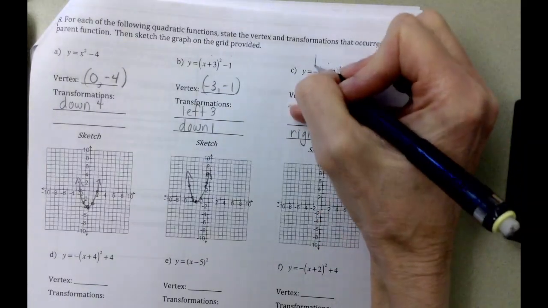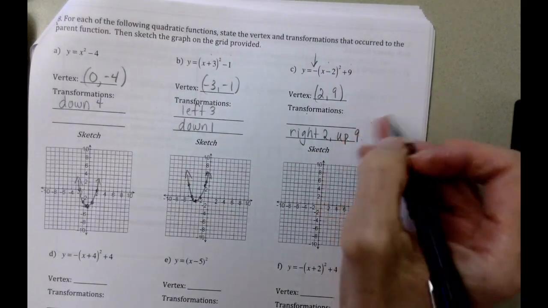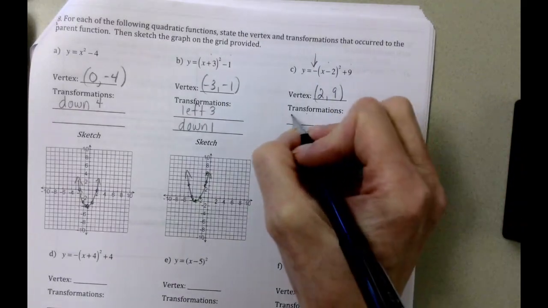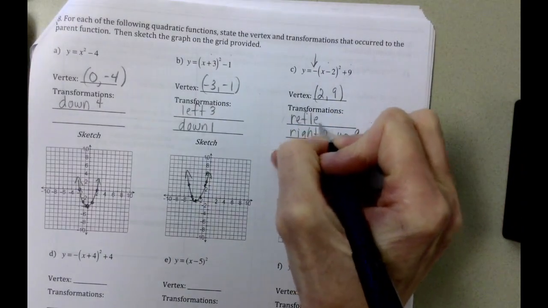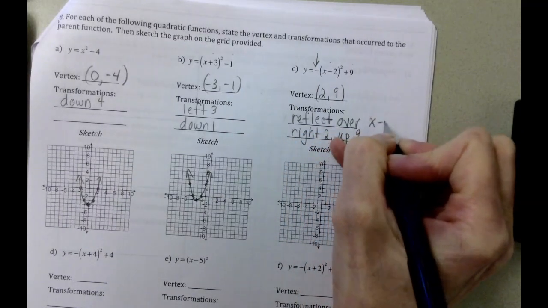And we have this negative right here as the first, very first thing, for lack of a better word, in our equation. And that thing is a transformation, and it reflects over the x-axis.